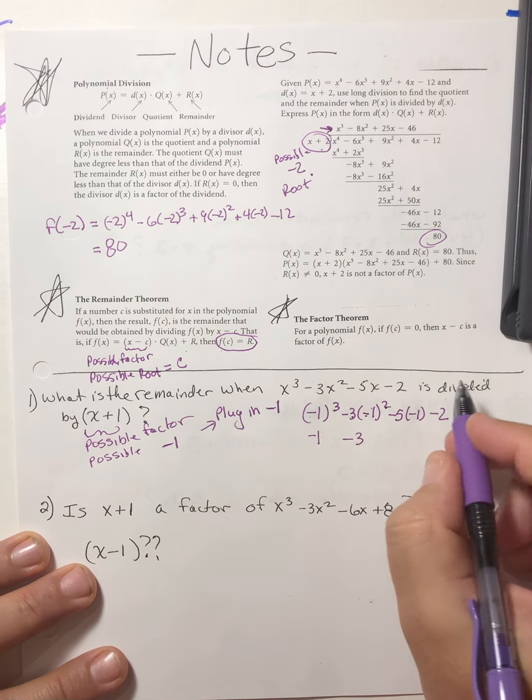I'm going to do the exact same problem now. I'm going to do it with synthetic division. You may want to do it with synthetic division. It's up to you. Remember, I showed you synthetic division, so we don't have to do long division. Look at what happens when I do synthetic division. Now remember, when we do synthetic division, we use the possible root. So I'm still using this -1. And with synthetic division, we need the coefficients. So 1, -3, -5, -2.